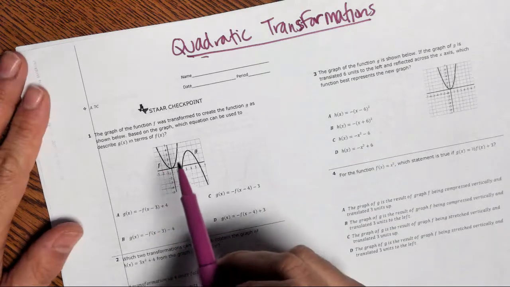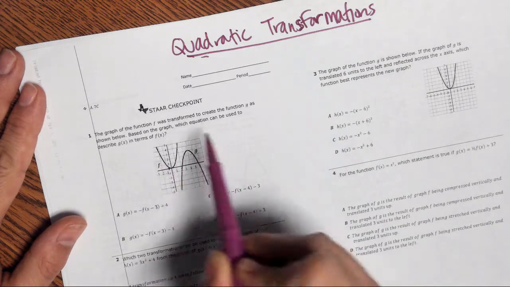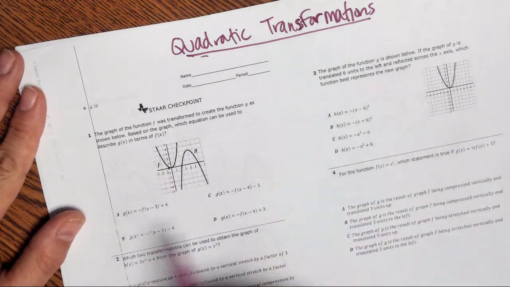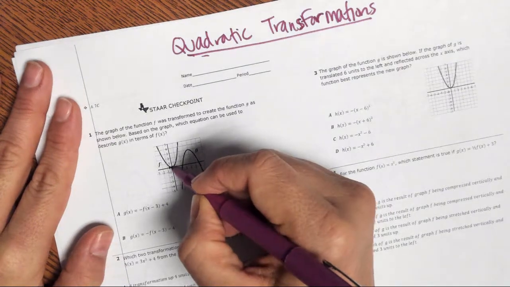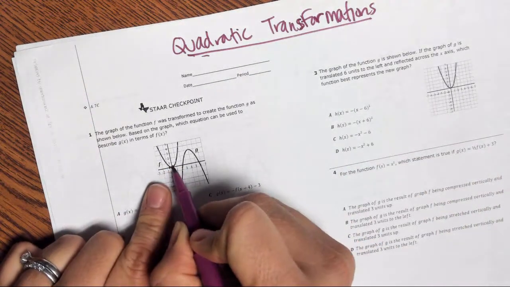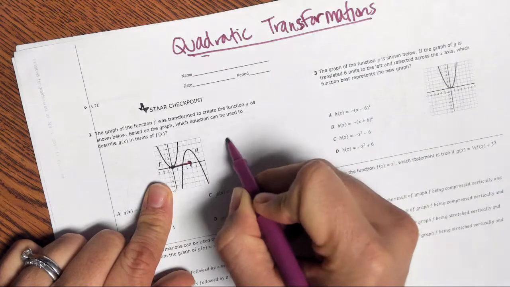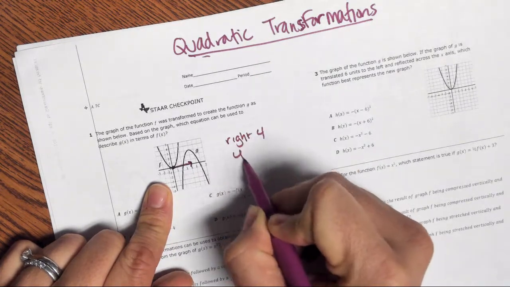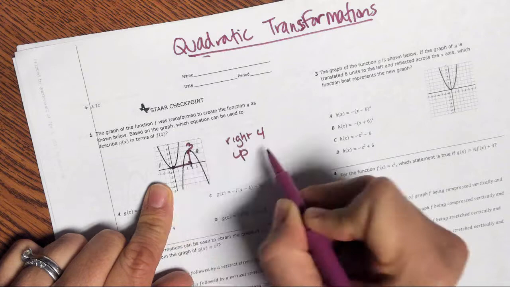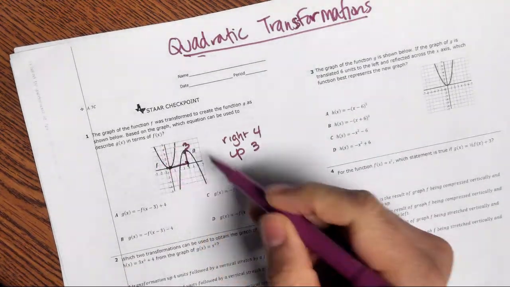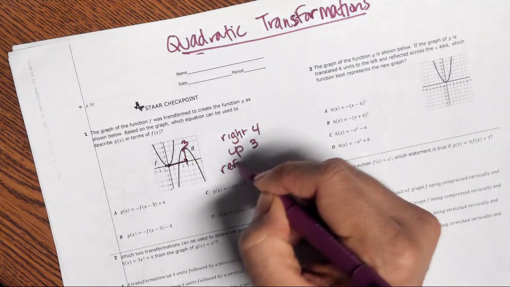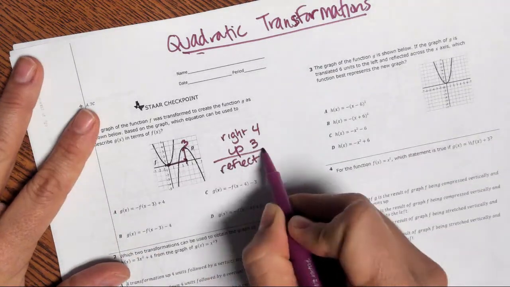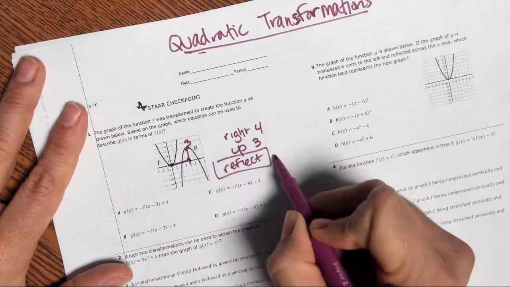This question's asking you, the graph of the function f is transformed to create g, and it's asking you which equation can be used to determine how they change from f to g. So if f is here, it translates to the right 4 and up 3, and it also is opening the opposite direction, so it's going to reflect. Remember, when it reflects, it goes from a positive to a negative.